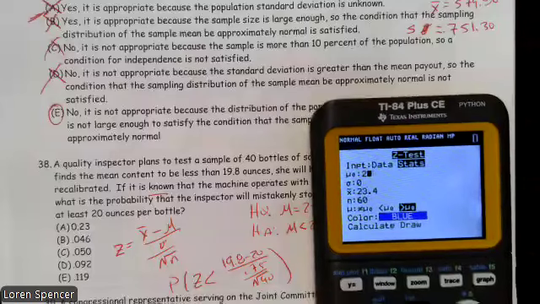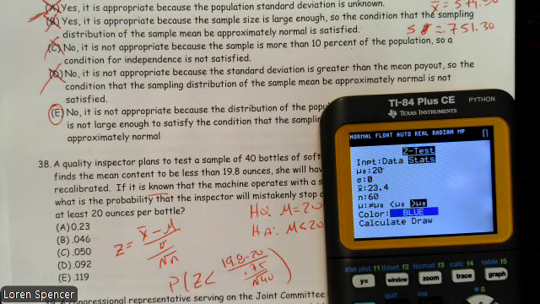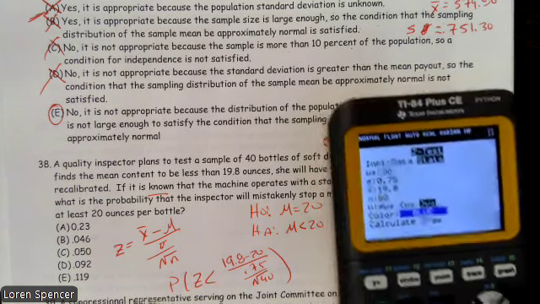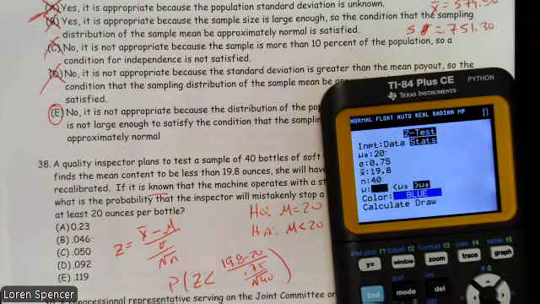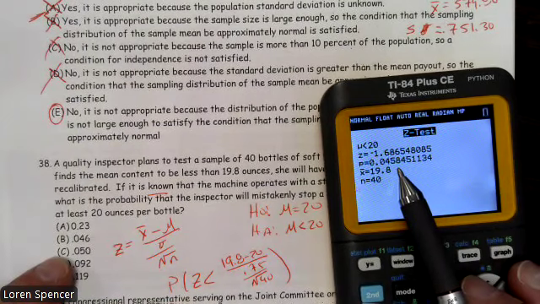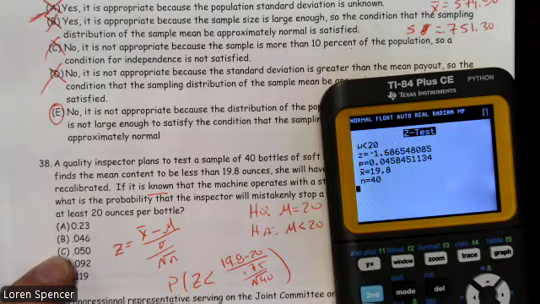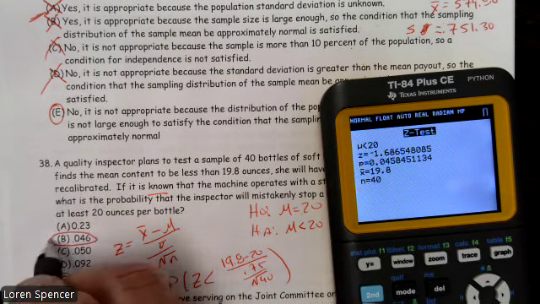Mean happens to be 20 because they said it actually was. And they said the standard deviation was 0.75. The x bar was 19.8. And we have a sample of 40. And we come up with 0.0458. Our closest p-value to 0.0458 for 38 happens to be B. So 0.0456, that's our closest. All right.